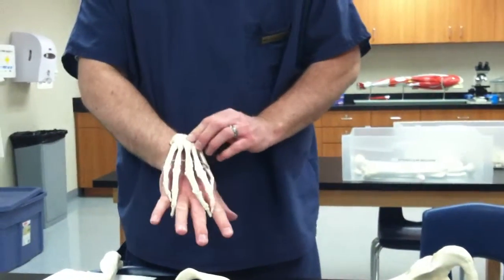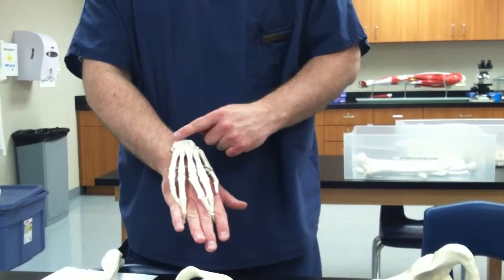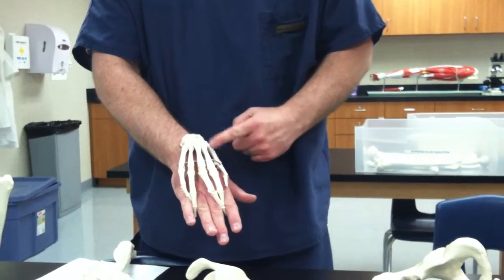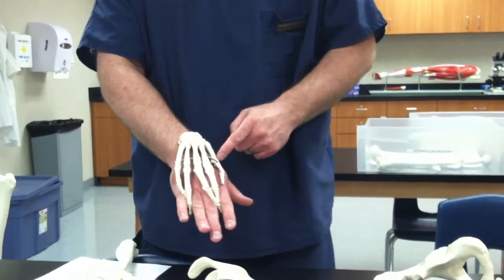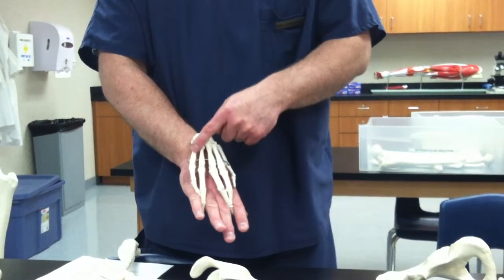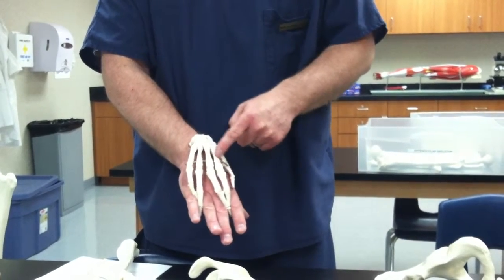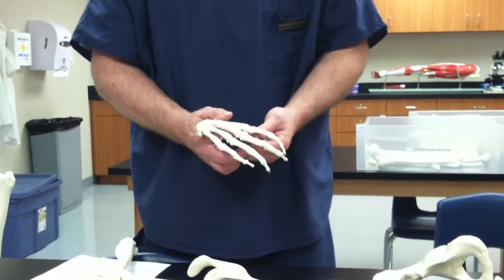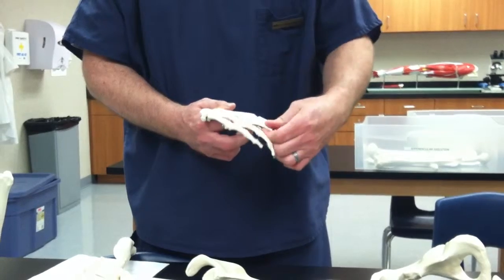Your wrist bones are properly called your carpals. You have a row of 4, then another row of 4 of carpals. The bones that meet up with the carpals, the bones inside the palm of your hand, are called metacarpals. And then we get into our fingers, properly called our phalanges or our digits.